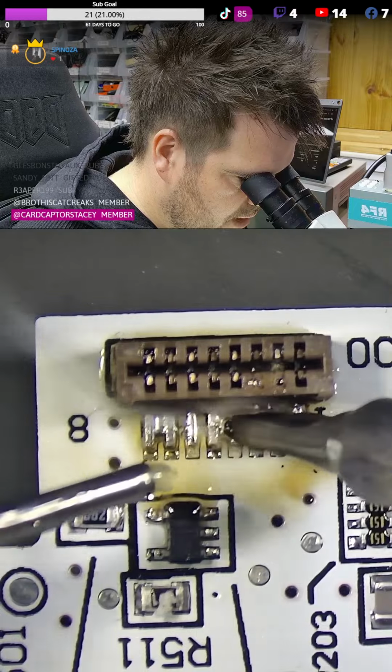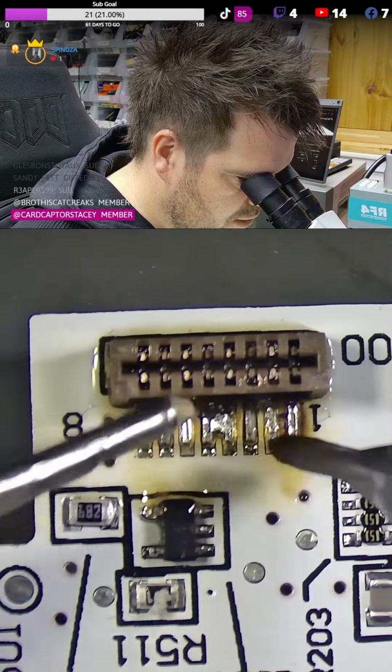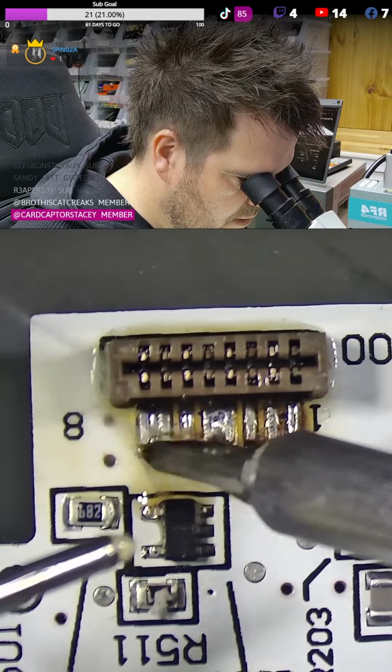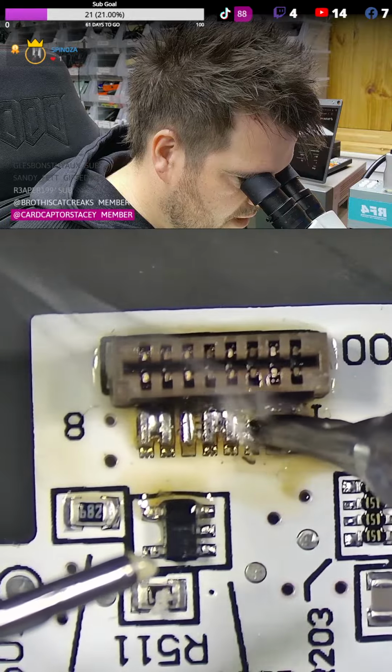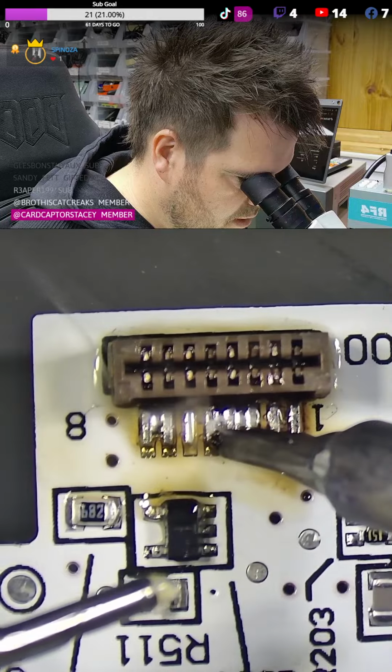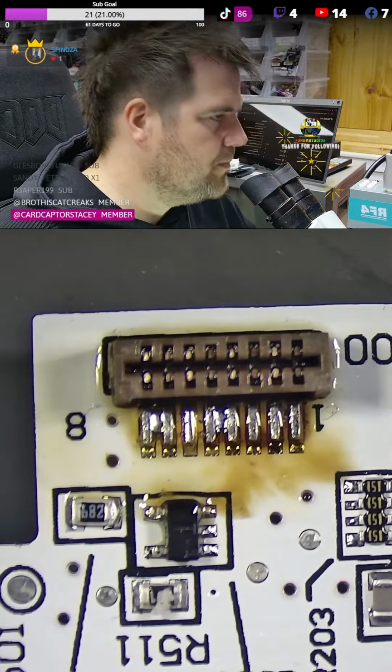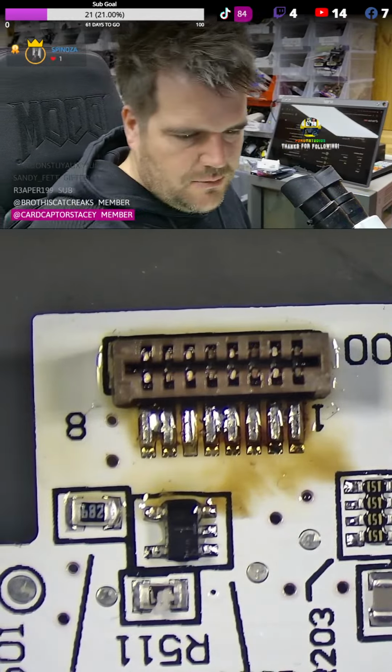And you want to get plenty of solder, so you can see these end two here haven't quite got solder onto the PCB. All the others seem to have plenty. There we go, they've all got plenty of solder on now. So let me clear that up so you can see.